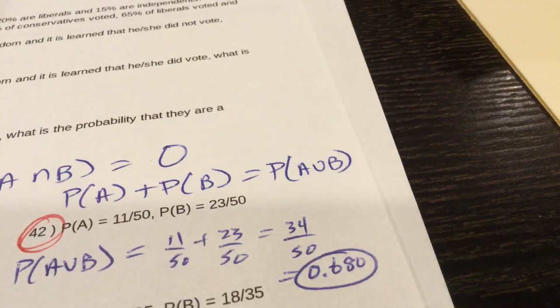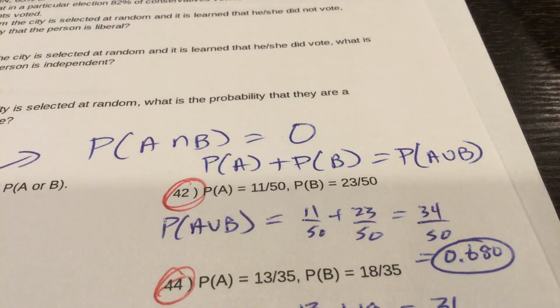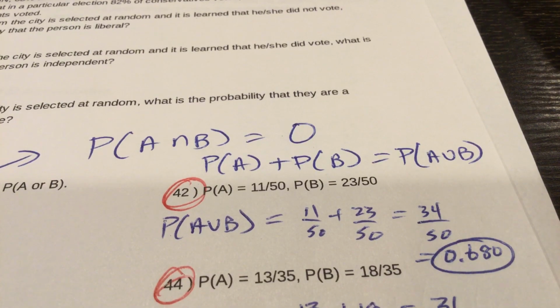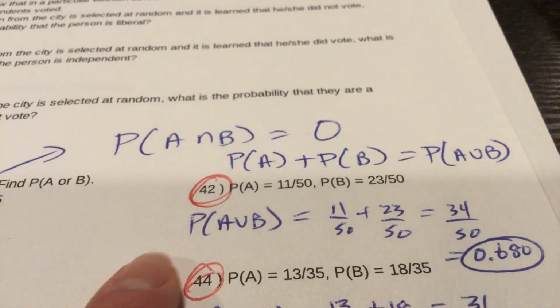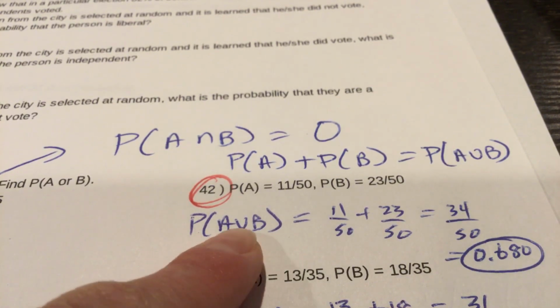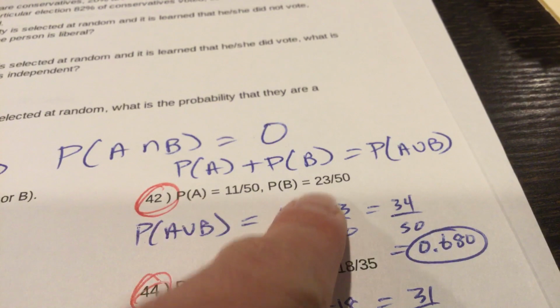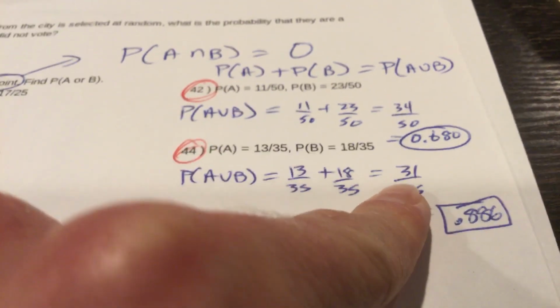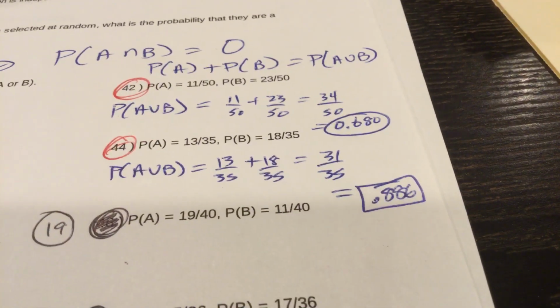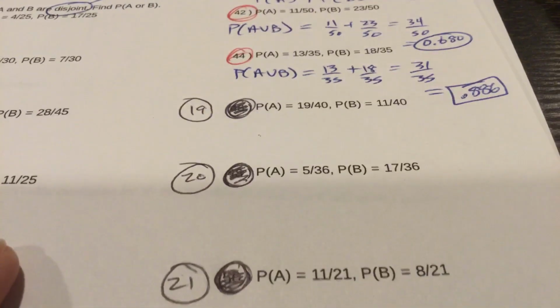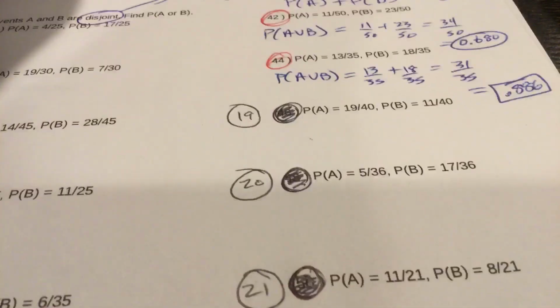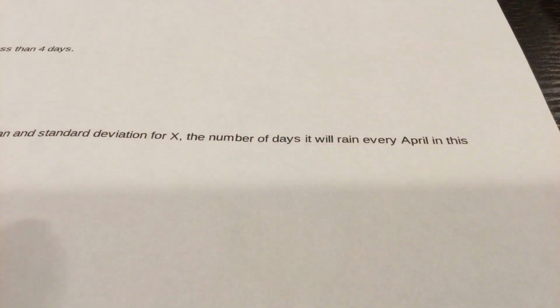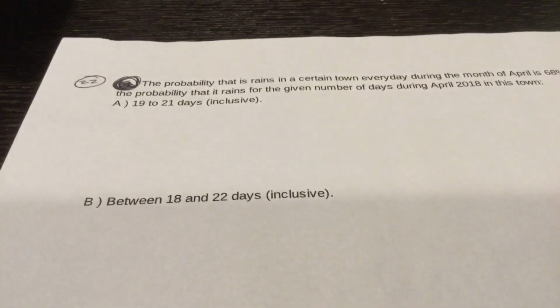So if the probability of A intersection B is 0, then the probability of A or B is simply the probability of A plus the probability of B, okay? Do write that at the top. So you're going to write, like in 42 here, probability of A or B is equal to the probability of A plus the probability of B. That's simple. Do write it as a fraction first and then round it to 3 decimals. So 19, 20, and 21 for you. Simple, folks. Simple. And then 22 is the last one for you.